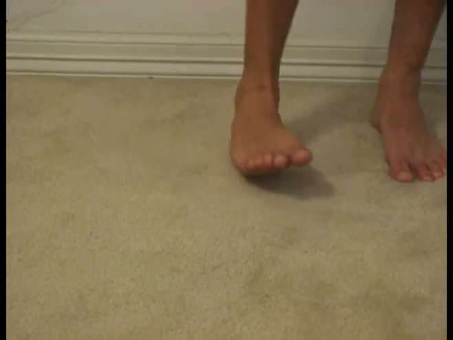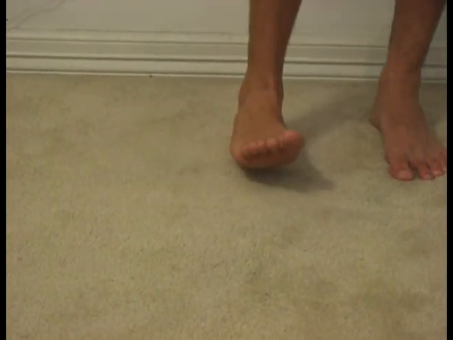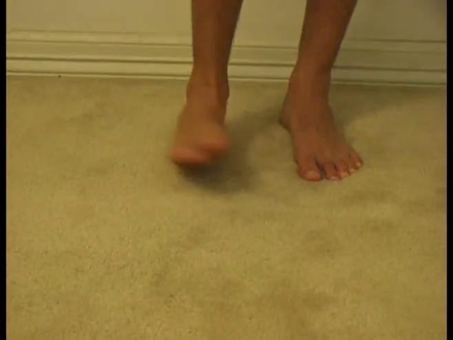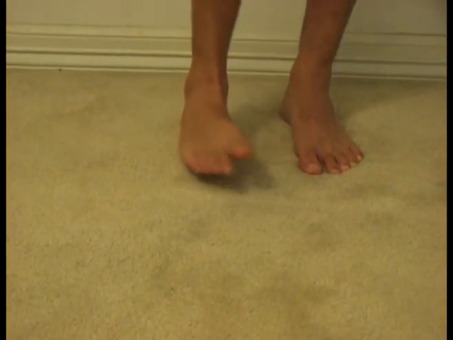Pronation, rolling the foot inward. Supination, rolling the foot outward.